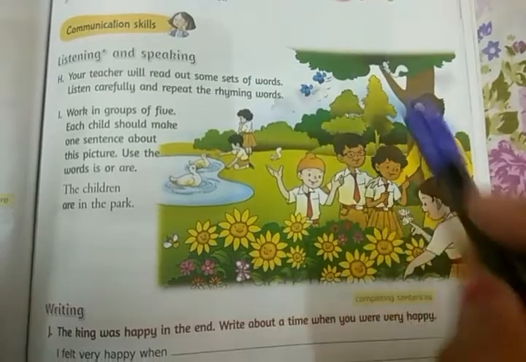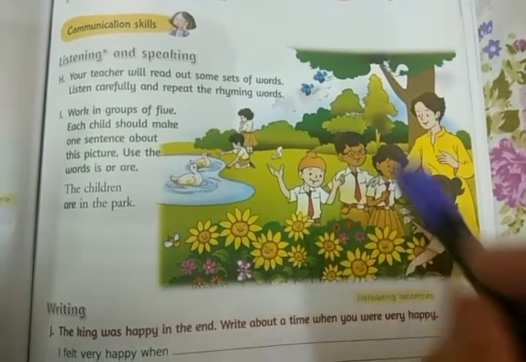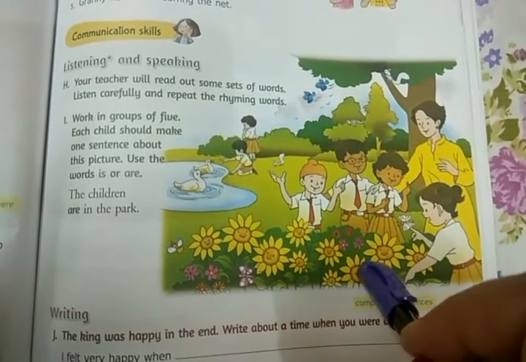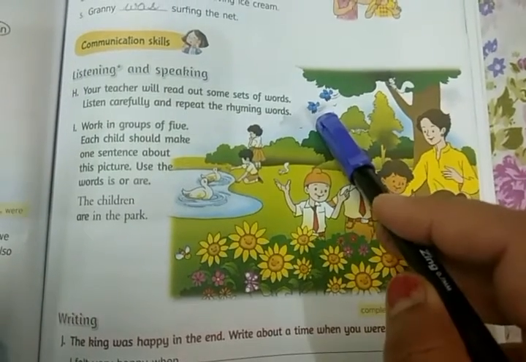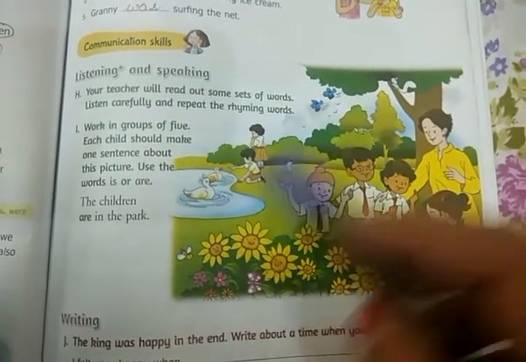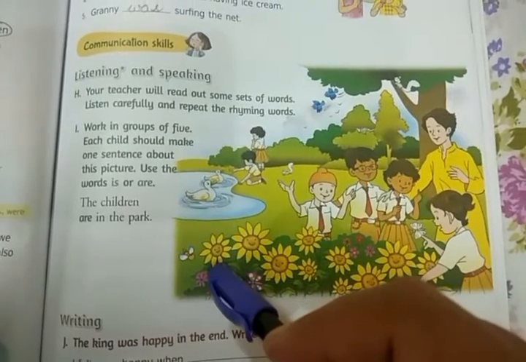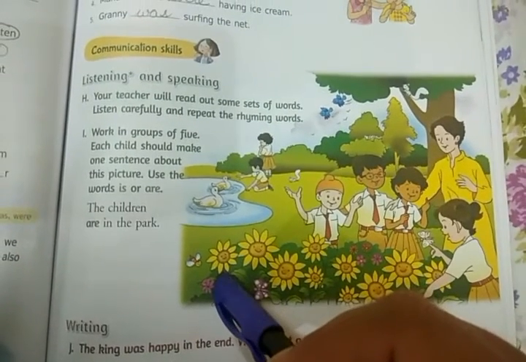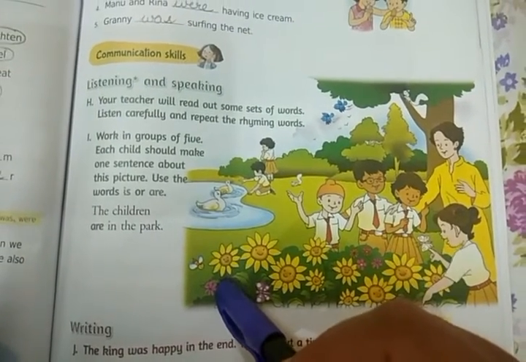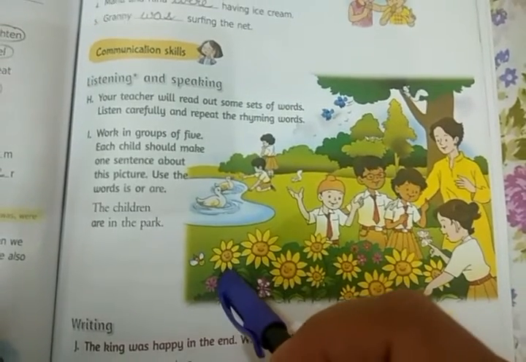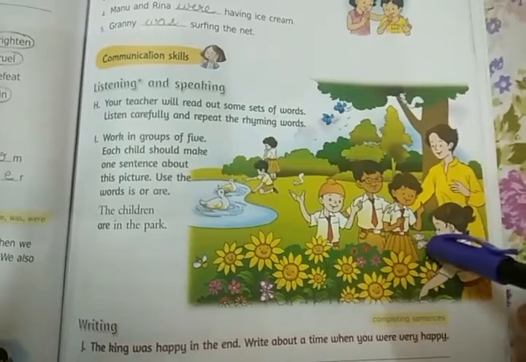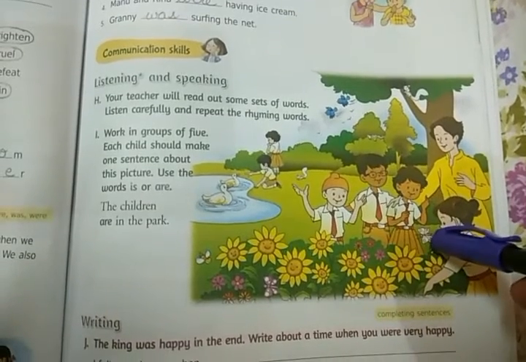There are trees in the park. There is greenery all around. The flowers in the park are so beautiful. The squirrel is climbing up the tree. The birds are flying in the sky. So there are so many things which you observe in this picture. So after observing, you have to write it in your own words. So this is called picture composition. Now this picture is given on page number 41 of your reader books.